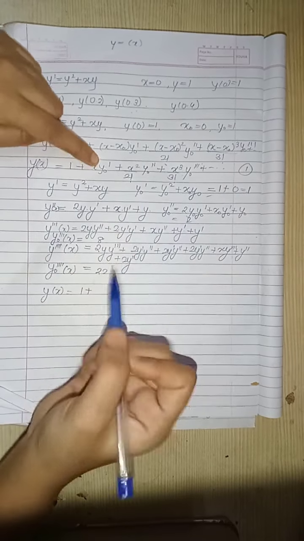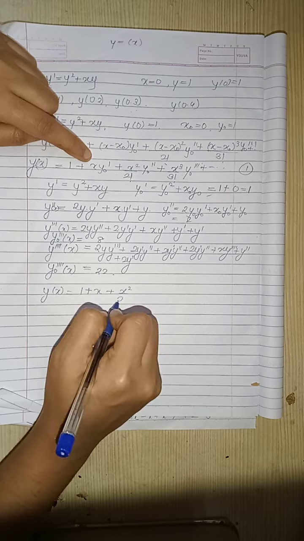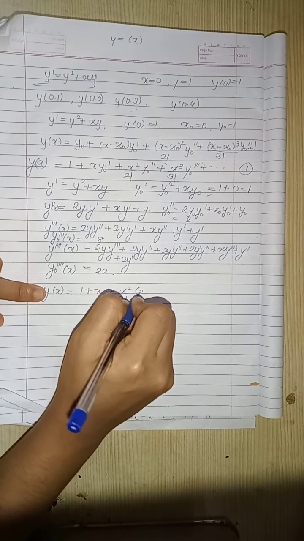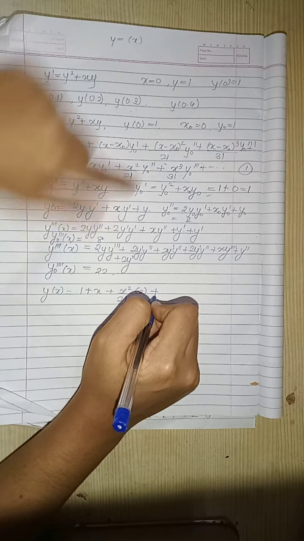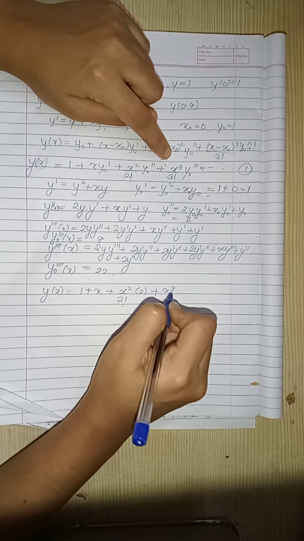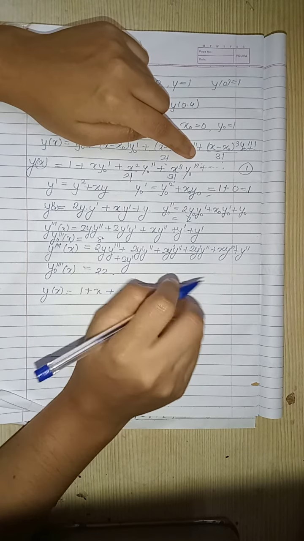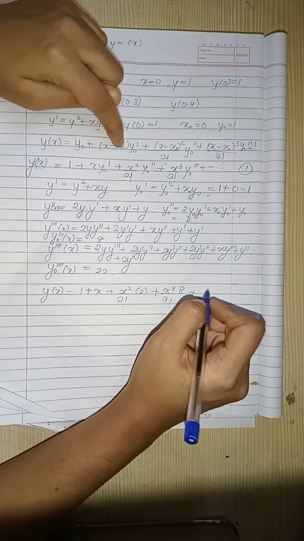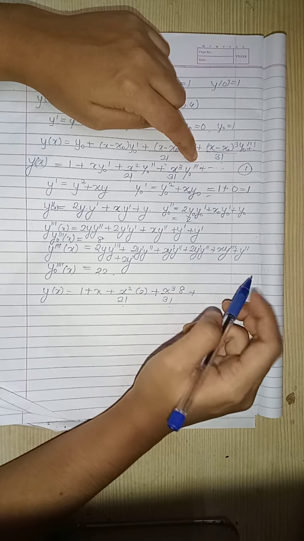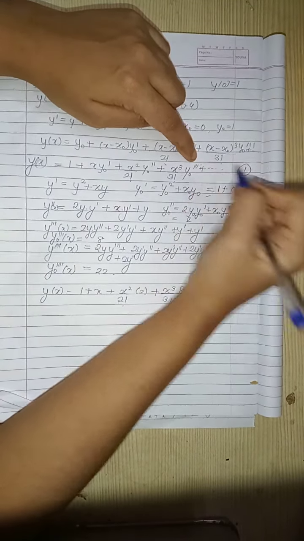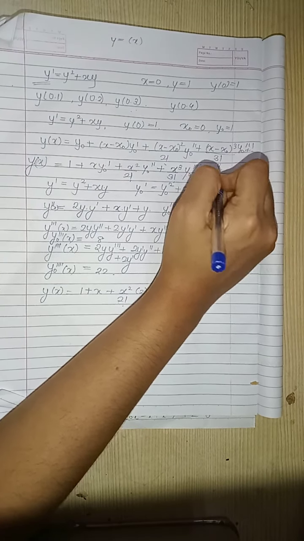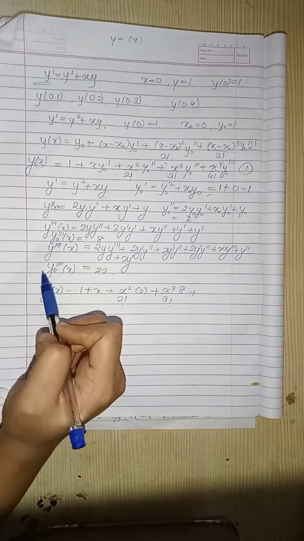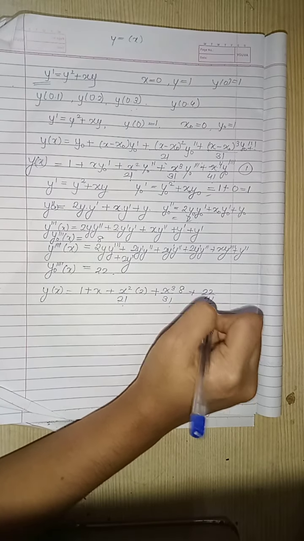Y naught dash we have calculated as 1, so it is just x, plus x square upon 2 factorial, as y naught double dash is equal to 2, so this will become into 2, plus x cube upon 3 factorial into y naught triple dash, which is 8, plus x raised to 4 upon 4 factorial into y naught fourth derivative, which is 22.